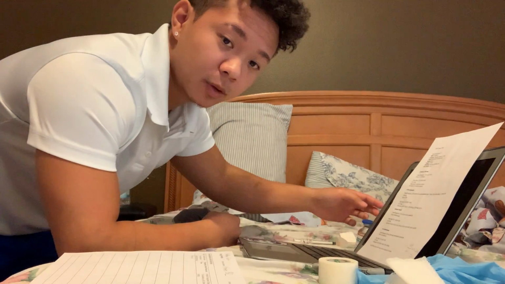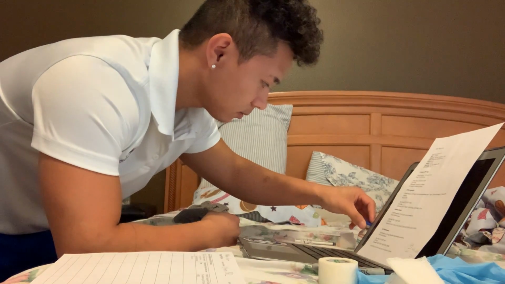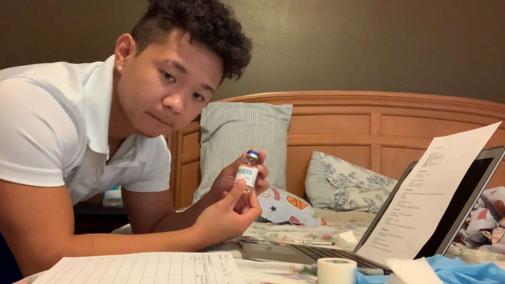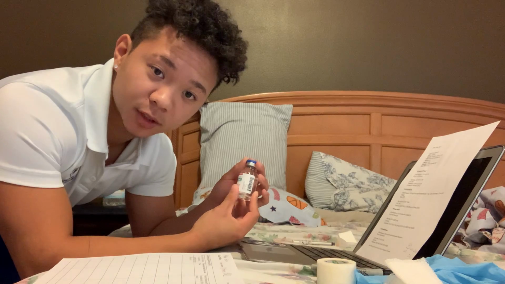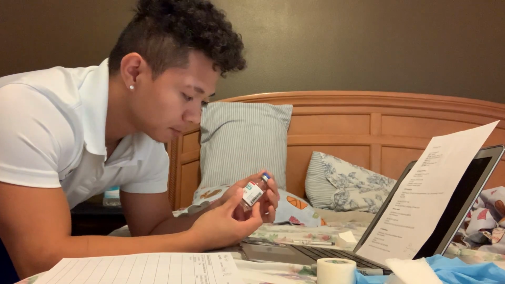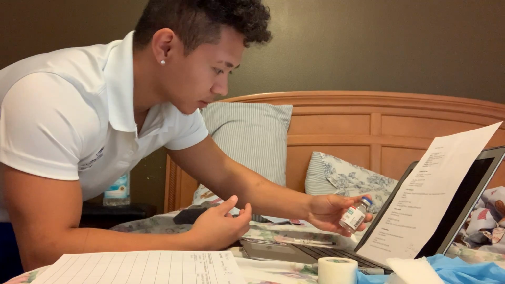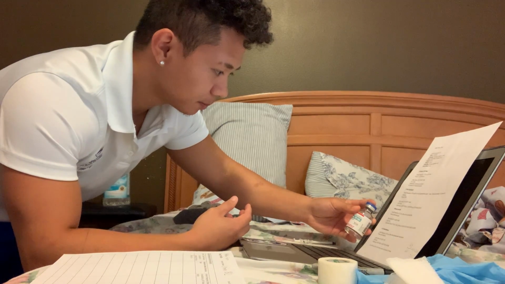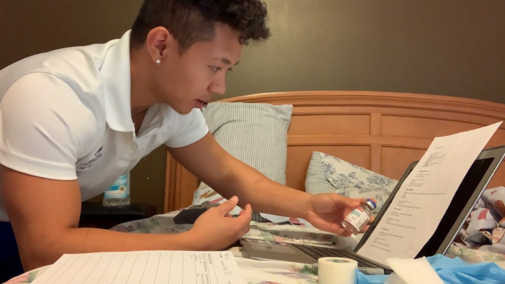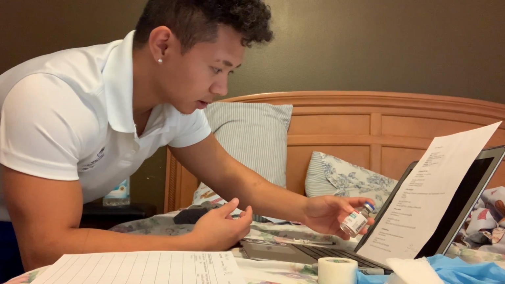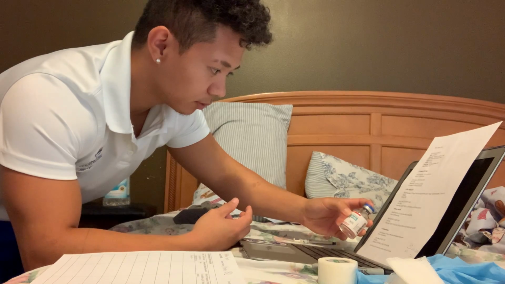So now I'm just gonna pull the medication. So I have vitamin B12, and I'm gonna do my first check of the 5 rights. So I'm gonna compare it to the MAR. The first check is gonna be the right patient, Anna Pawlowski, and then the right drug, vitamin B12.